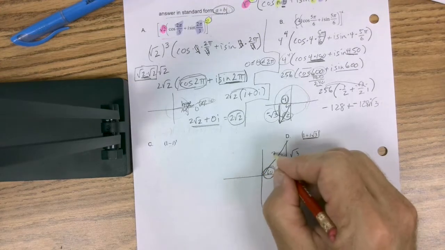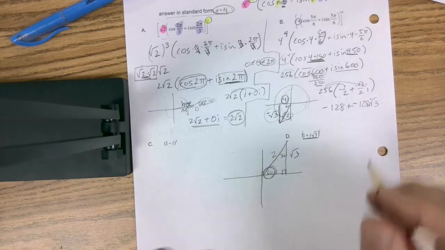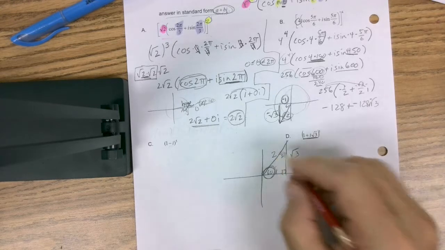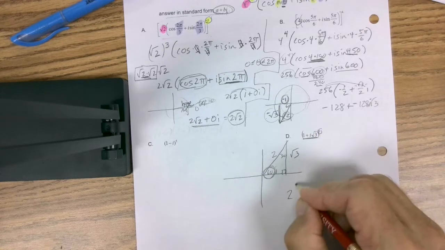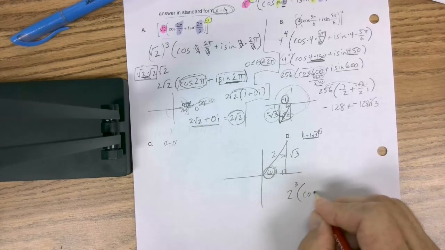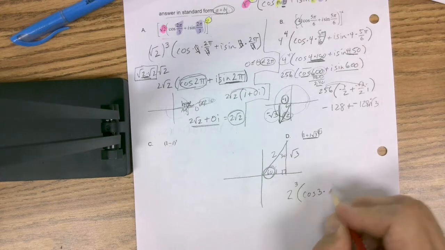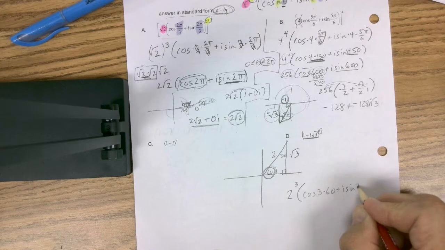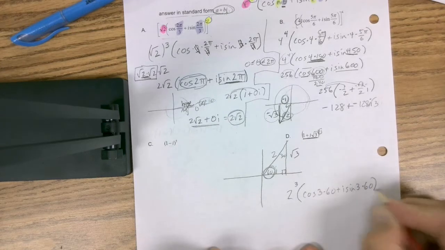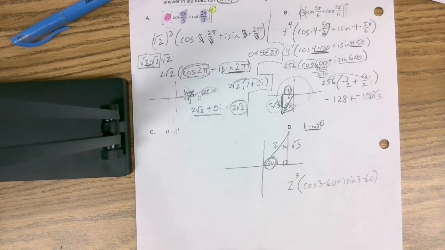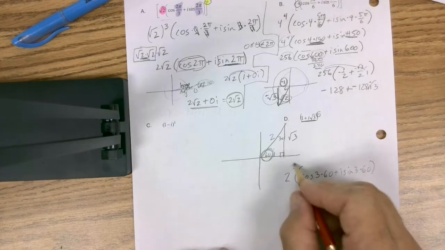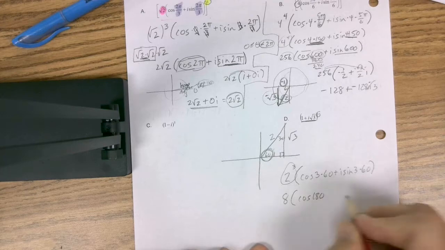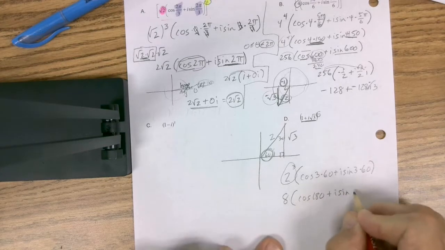So what would this radius be? 2. So what I have here is I have R, which is 2. There's my N. And then I'm going to go cosine of N times my theta, which is 60, plus I sine my N times my spinner distance, which is 60. I've got a minute left, so here we go. 2 cubed is 8. This is cosine of 180 plus I sine of 180.